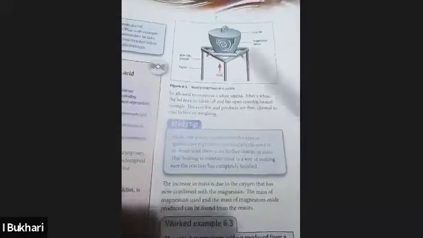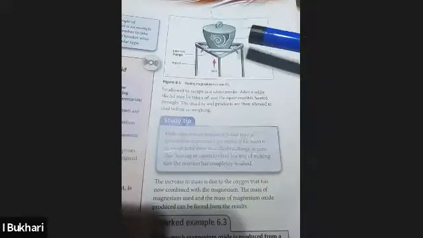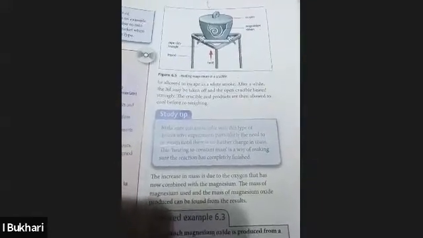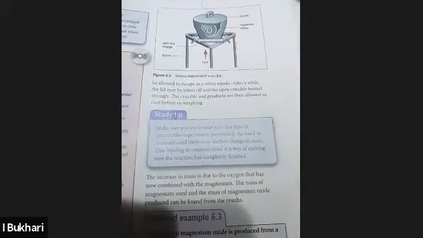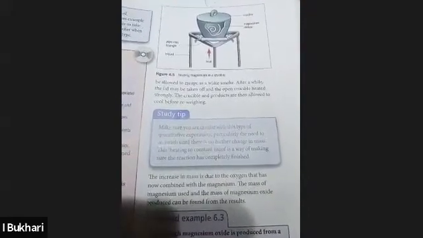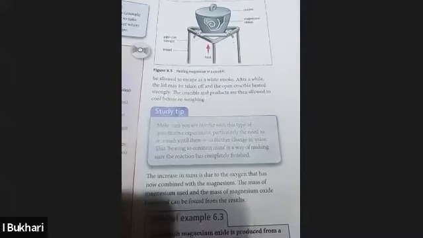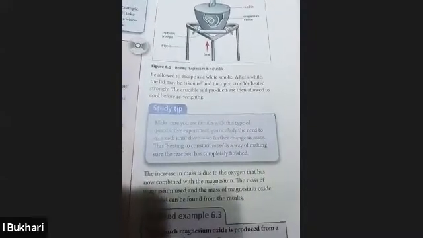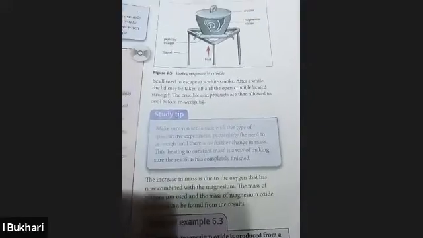Then heat again for, let's say, 5 minutes, and weigh it again. As soon as you start seeing the same readings for the weight of the crucible plus the magnesium oxide, that's when you know that the reaction has been completed.